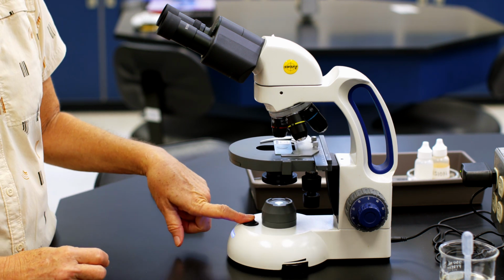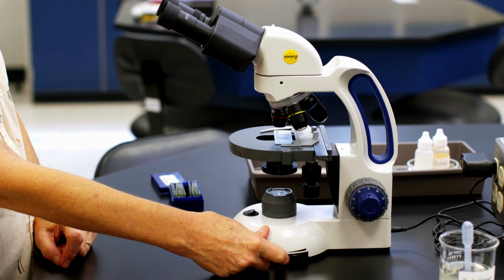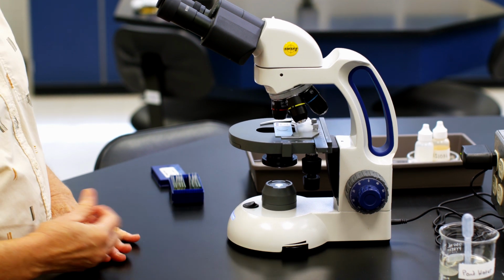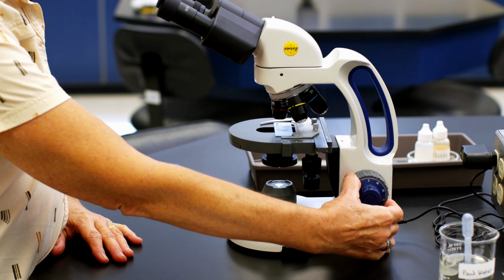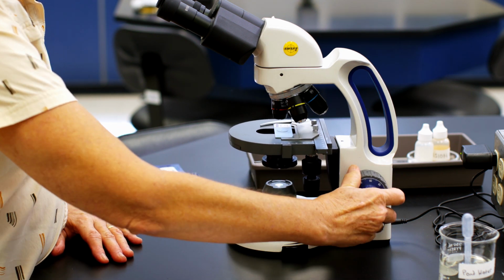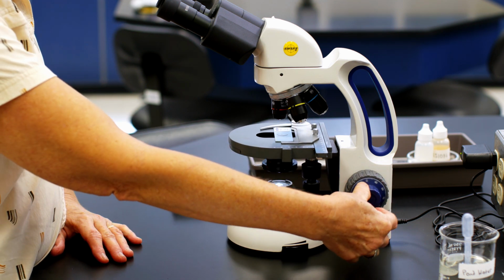This is your light source. You can also adjust the light source down here, make it lower or higher. The last part that we haven't talked about are these over here. This is called the coarse adjustment. That's the outside one. It makes the stage move up and down in a big way, all right? And then the fine adjustment is this small one on the inside.